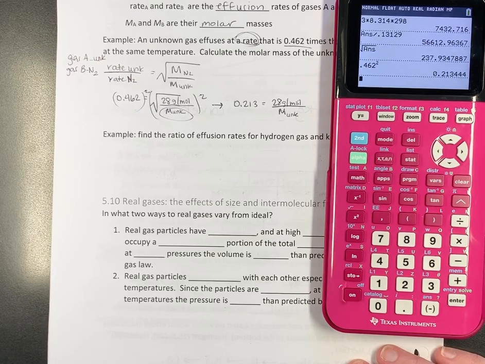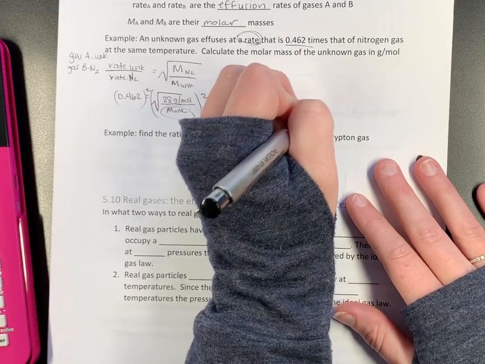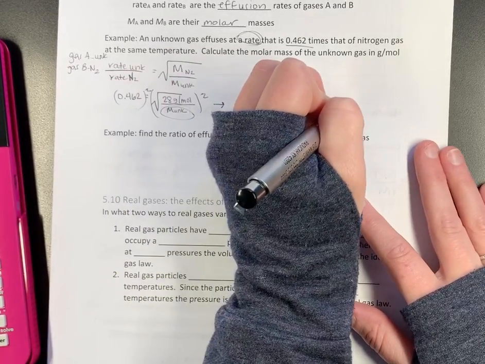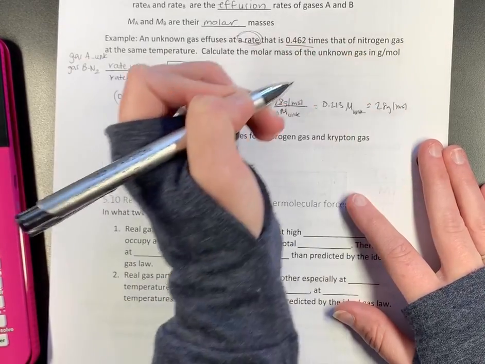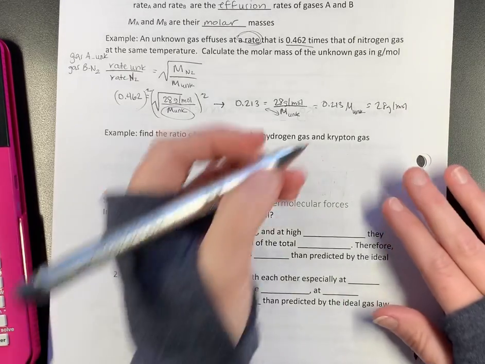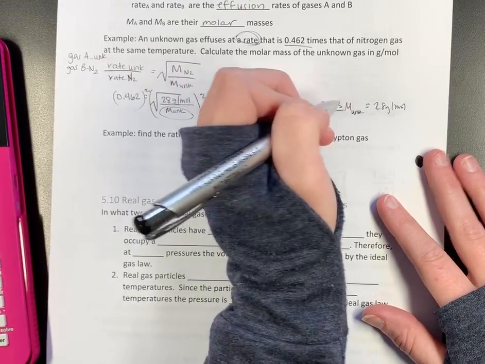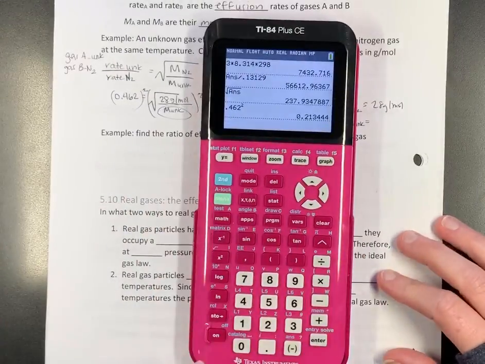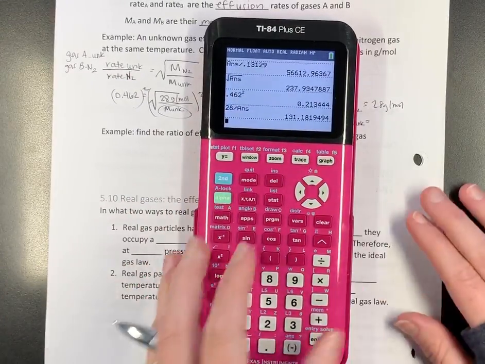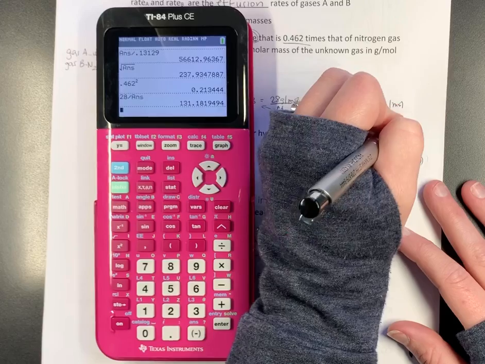Now what should we do? Yeah, multiply this. So we get 0.213 times the molar mass of your unknown equals 28 grams per mole. If you can do this in your head, you don't have to write it down. Divide. So molar mass of the unknown, what is 28 divided by that? 131.2 grams per mole.